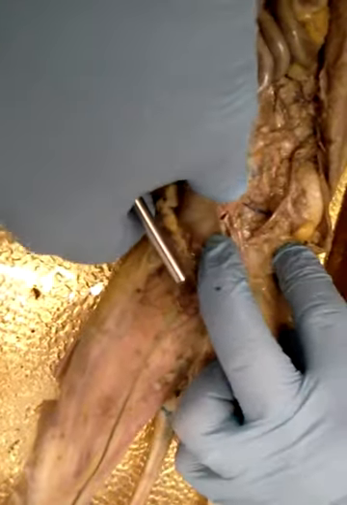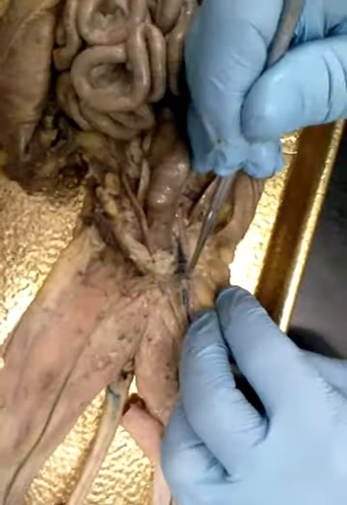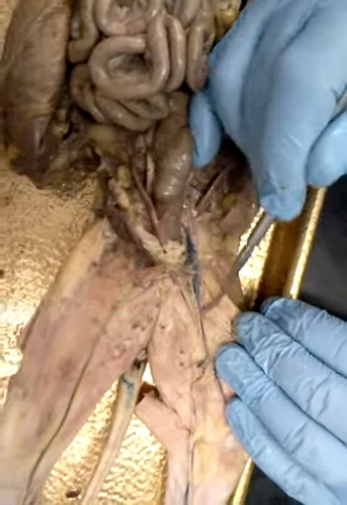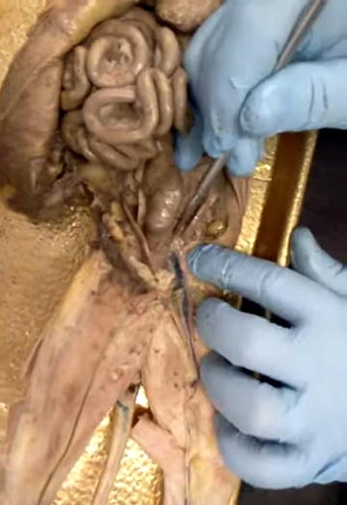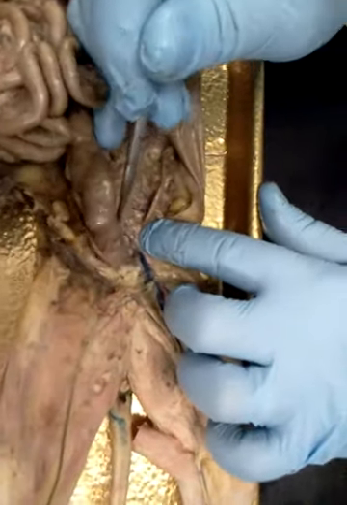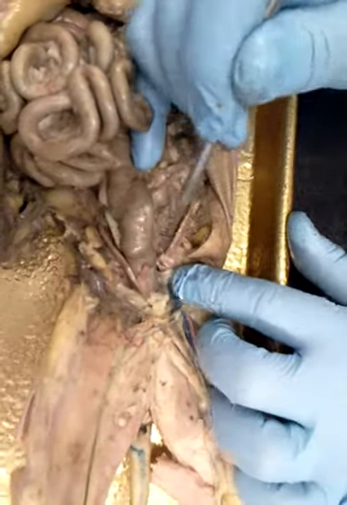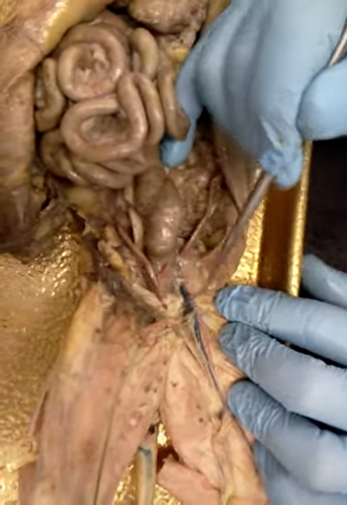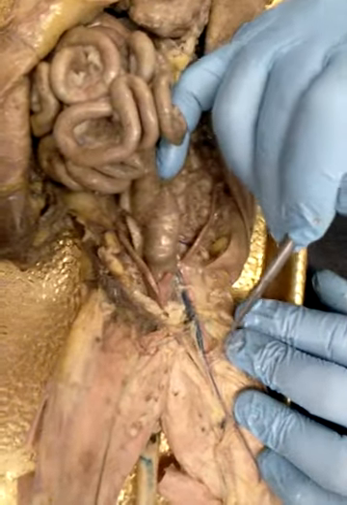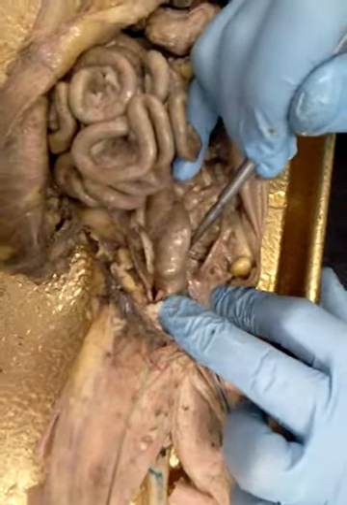Let me get my fingers out of the way. See it branching down here? See that branch going down? External iliac, common iliac is up here because it's going to form a V right underneath the colon. The branch is the internal, right? Yes. Okay. There's the common iliac right there. Okay. And that's the internal right there, and that's the external right there. Okay, so there's the common iliac vein.